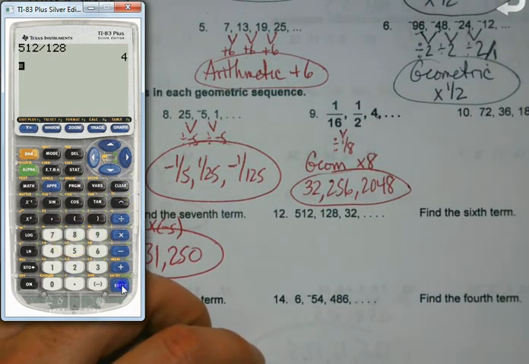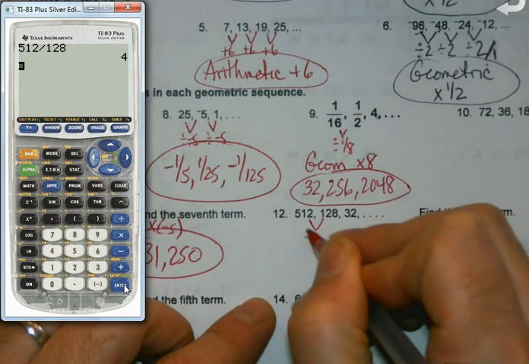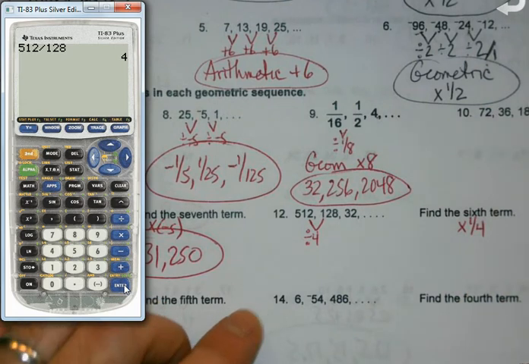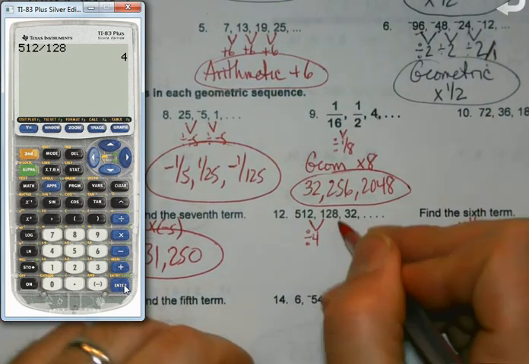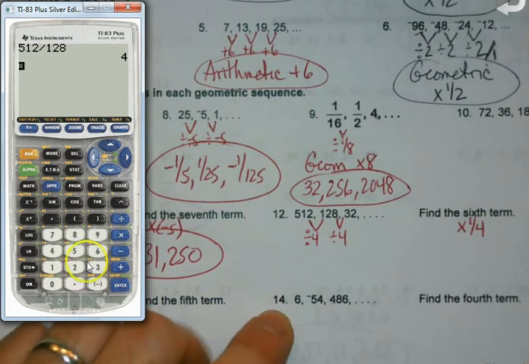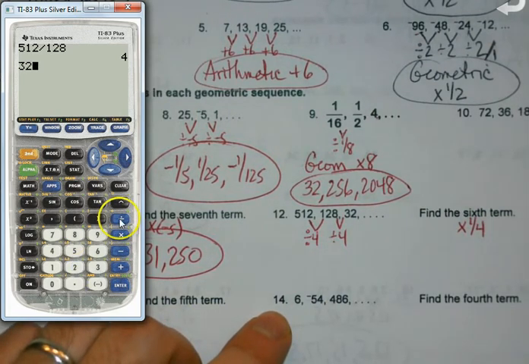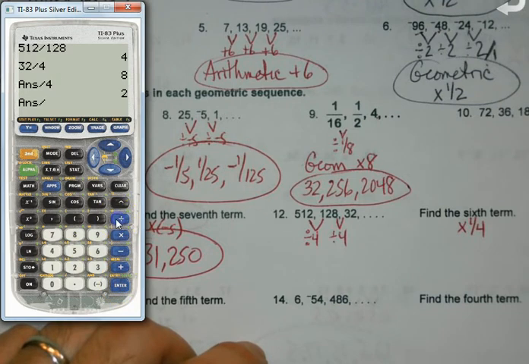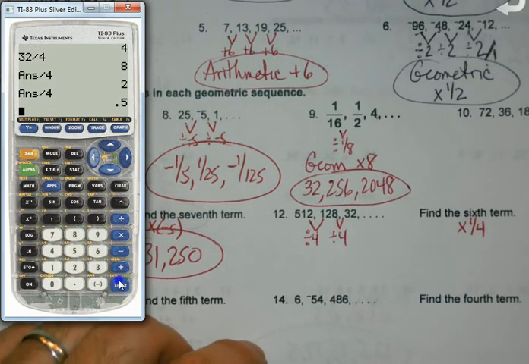If I'm not sure of the pattern, I can look and say, okay, so that's divide by 4. Now that's the same as multiply by 1/4, but it's not asking me what the pattern is. It just wants me to find the 6th term. So if that's all it's asking, I'll take the last one, and I'm going to start dividing by 4. They already gave me 3, so this is my 4th term. Here comes my 5th term. And one last time. There's my 6th.